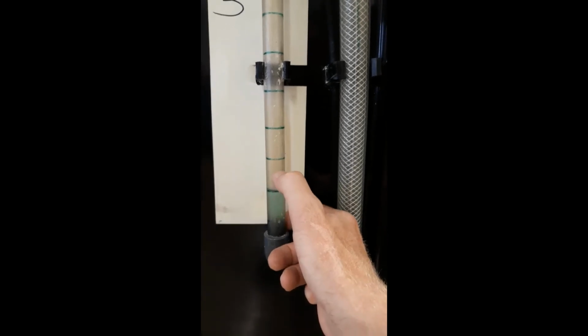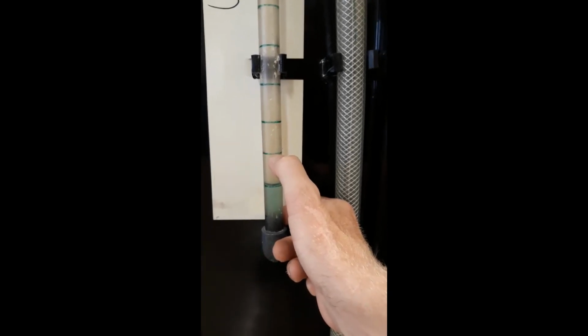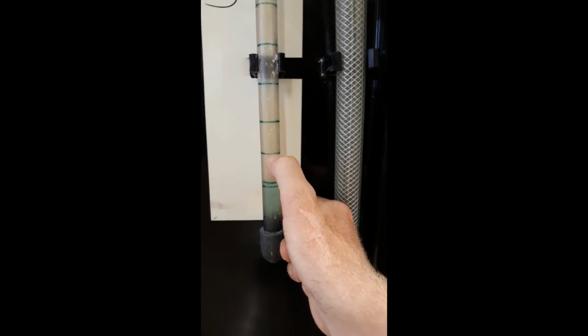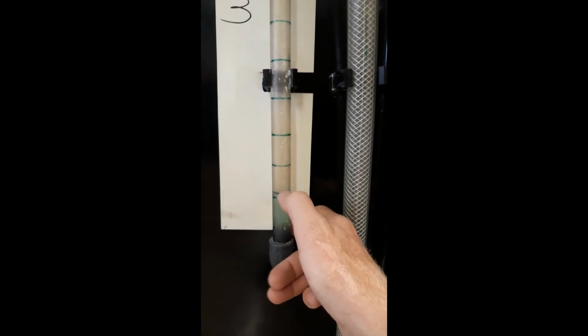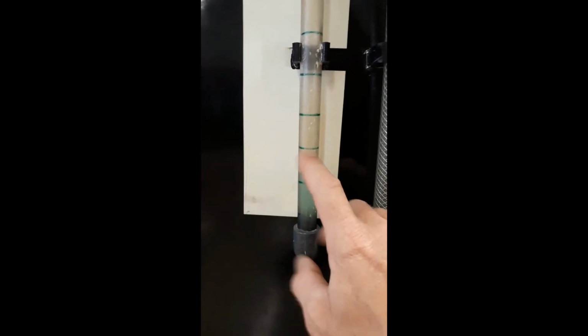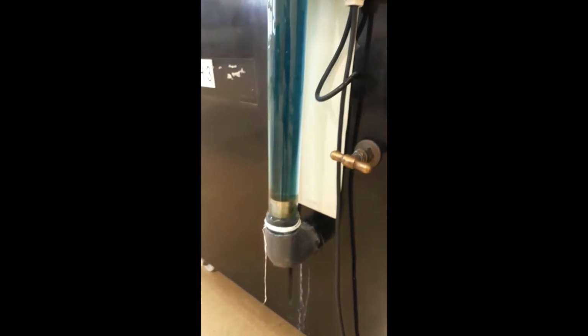And that will be exactly 5 liters of water when the water reaches there, and then it's where I will stop my stopwatch. If I know how long it took to fill 5 liters of water on a rotameter setting of 0, I can determine the liters per second for the rotameter at setting 0.